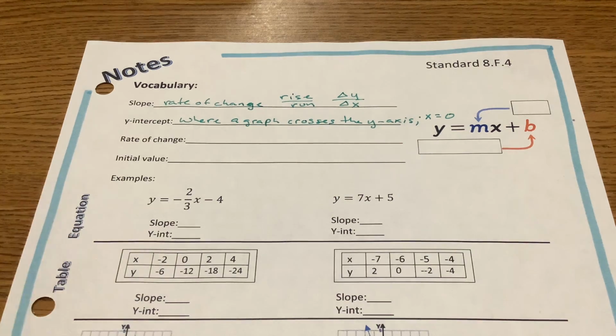All right, and so we keep saying slope is like a rate of change. What is rate of change? Slope. Okay, we could say rate of change is slope, but rate of change has a more specific answer. Distance from one point to the next. Okay, the difference from one point to the next is a good way to think about it.